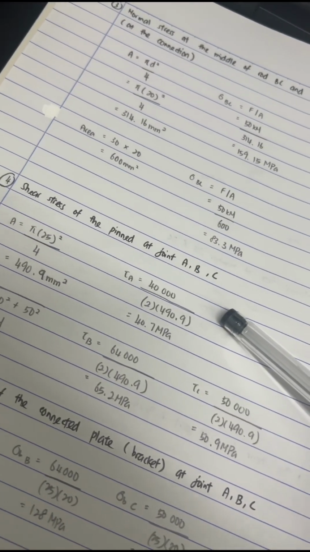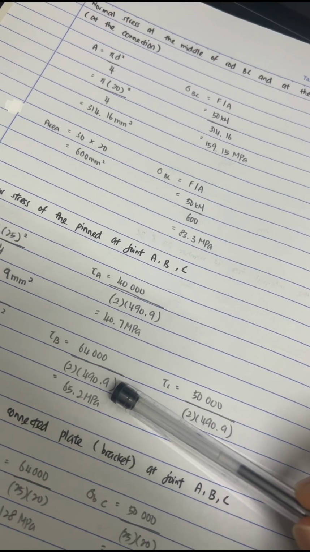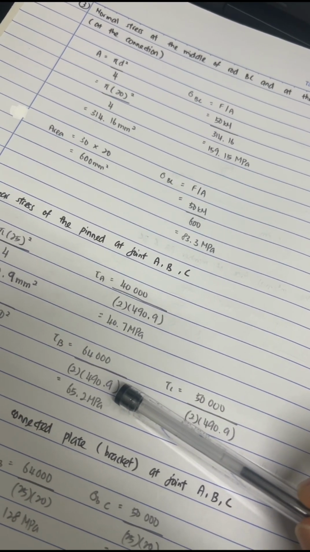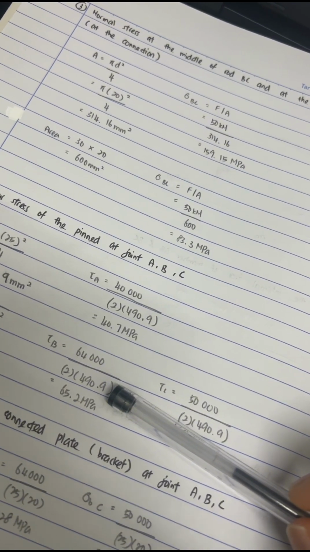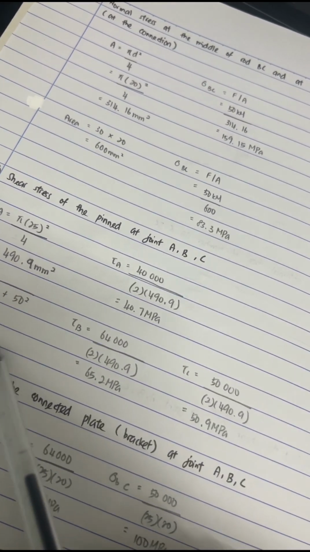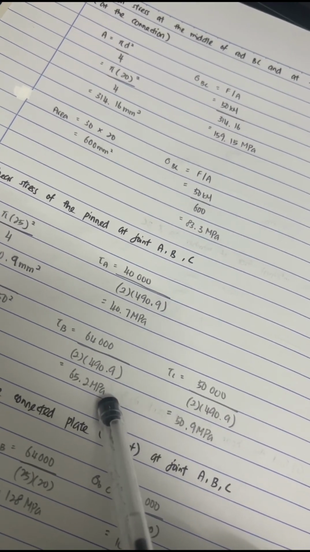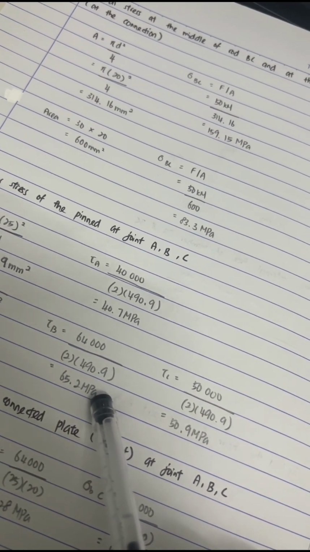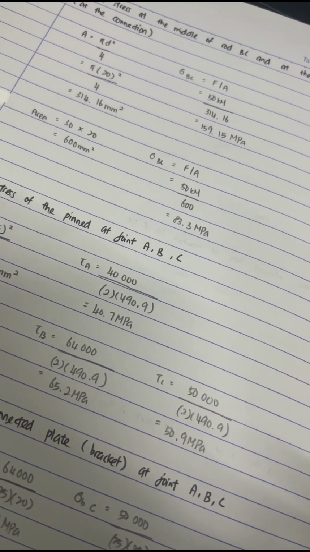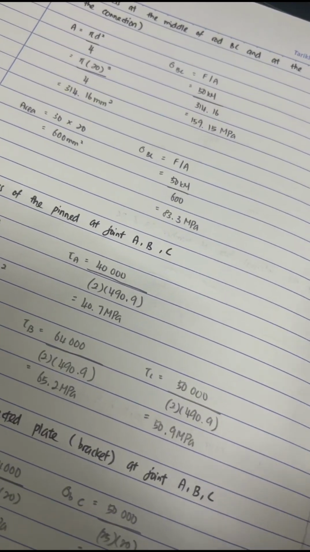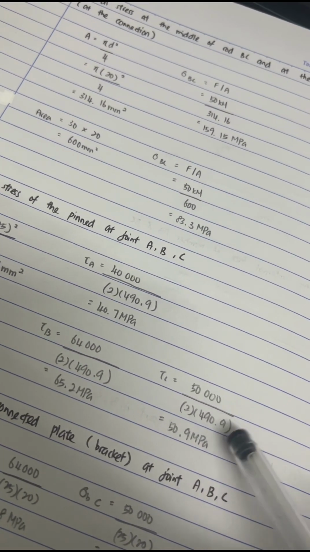For pin B, it connects AB and BC, so it carries both axial forces, but in perpendicular directions. So I need to do this first. After that, I can find this one. And for pin C, it is from BC only and equals 50 kilonewton from the previous question. So it's the same solution as the previous one.